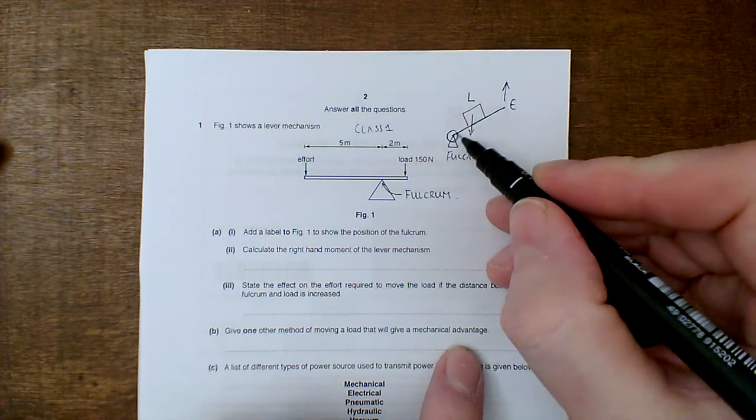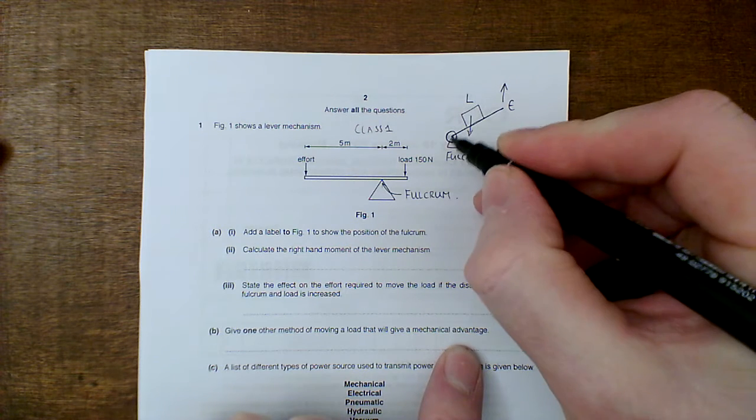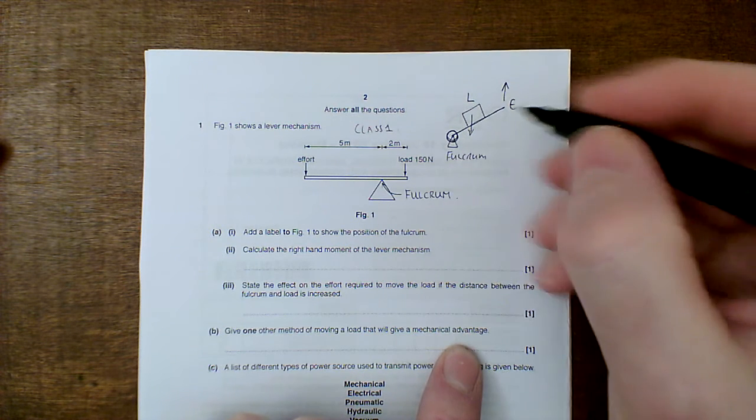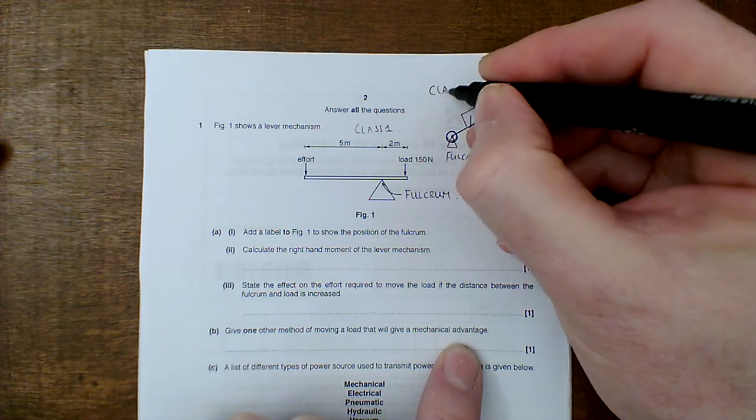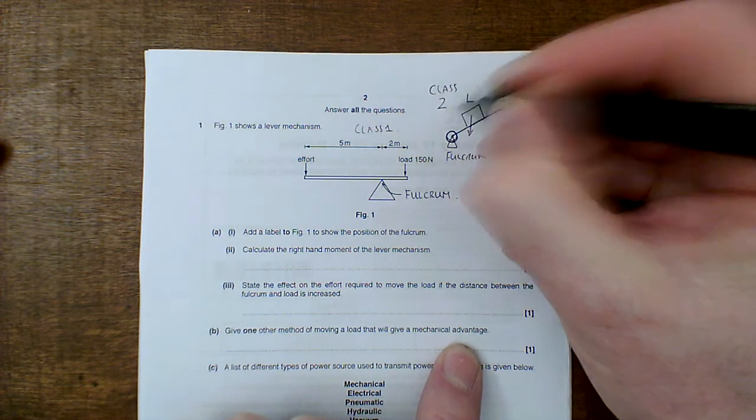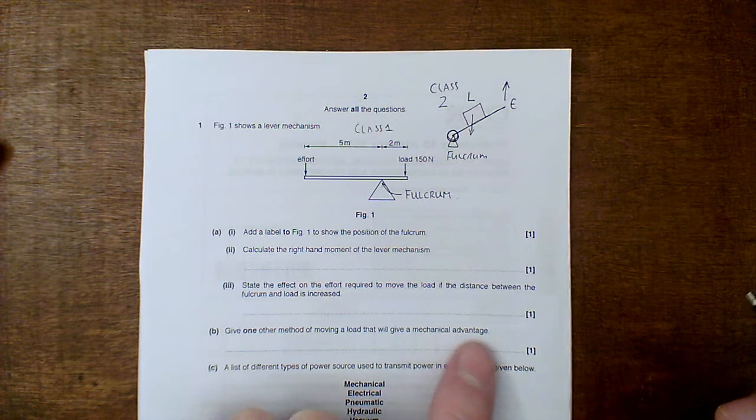Now I've drawn it like this because a classic example of a class 2 would be a wheelbarrow. So if asked to give an example, a class 2 would be a wheelbarrow.